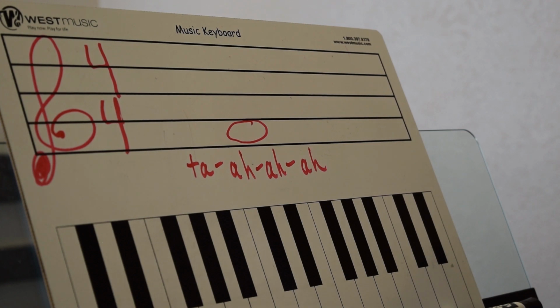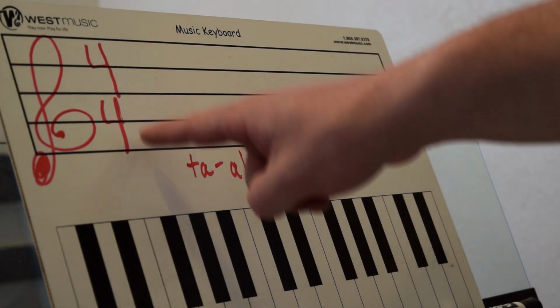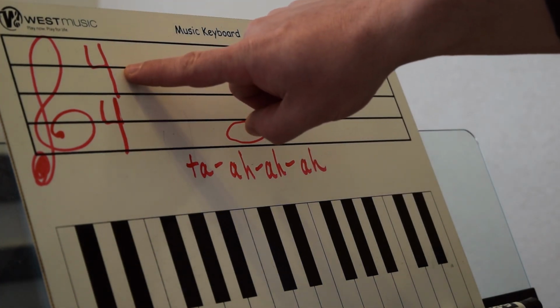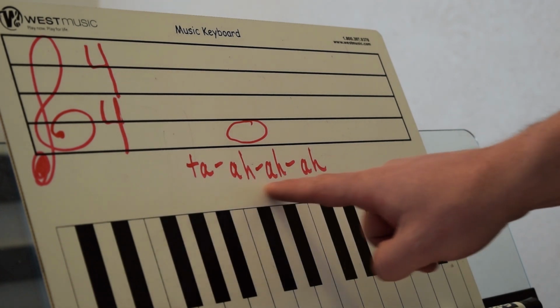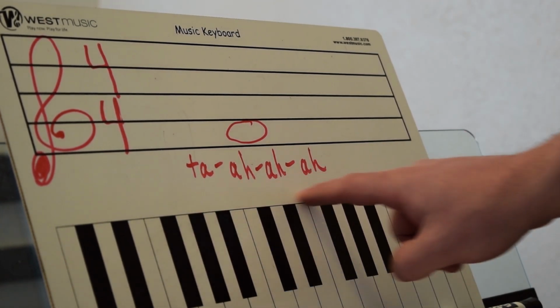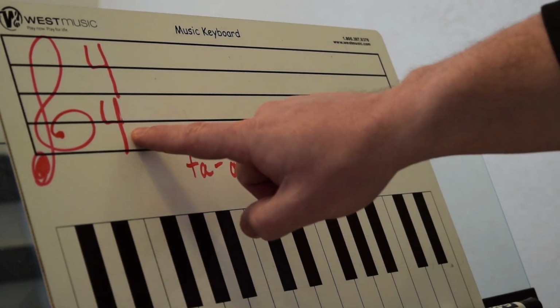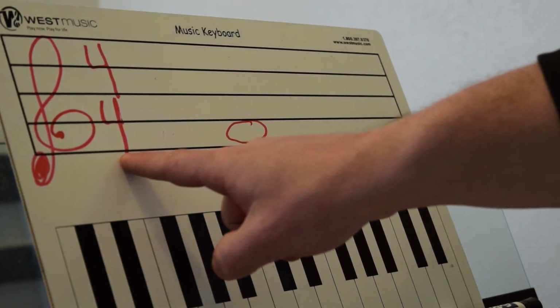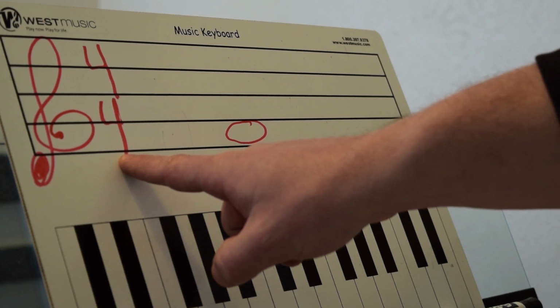Okay, good. This has been an introduction to time signature. We went over the most common time signature, 4/4. We learned that the upper number tells us how many beats are in a measure. So this is one measure that we're looking at right here. And that the lower number tells us what type of note gets 1 beat. In this case, for the 4, it's the quarter note.